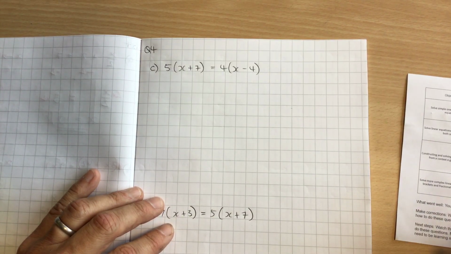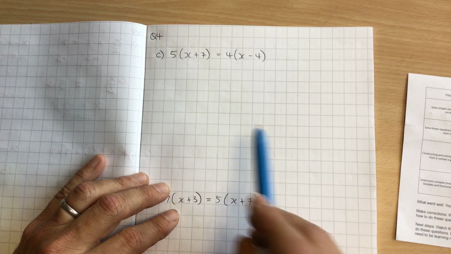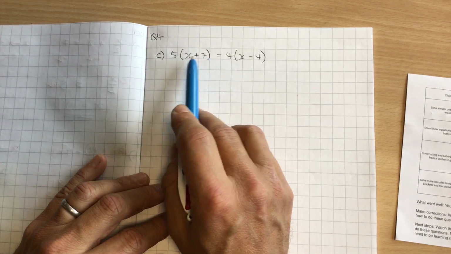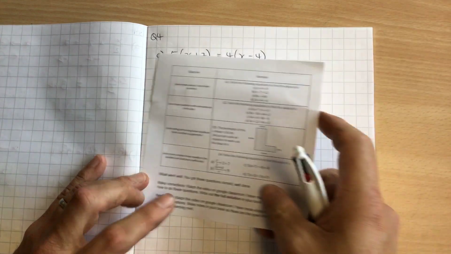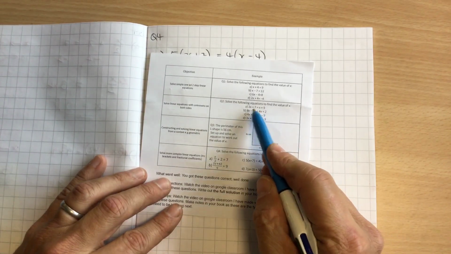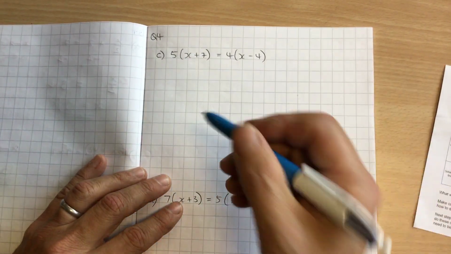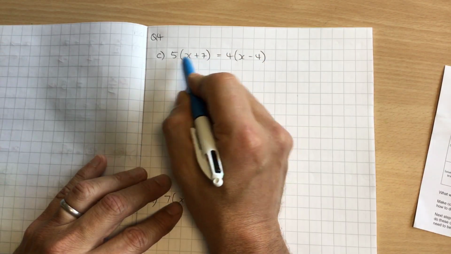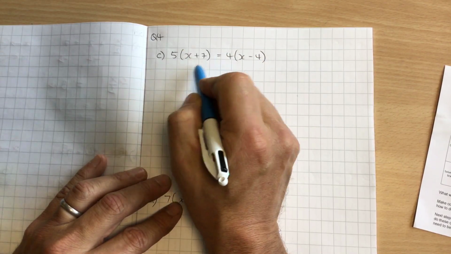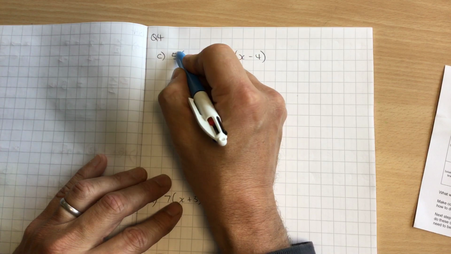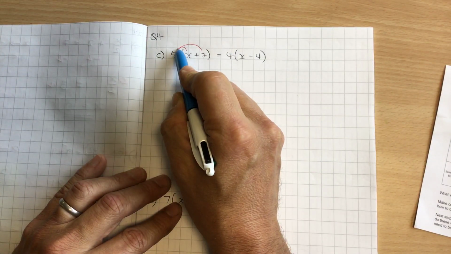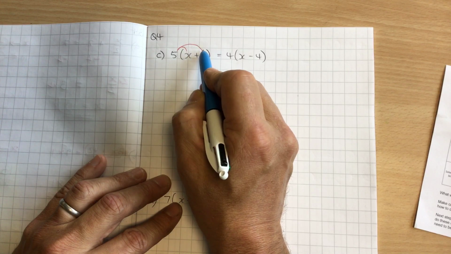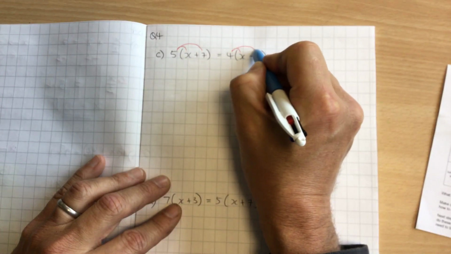Now, the only thing that makes this a little bit tricky or unusual is the fact that you've got brackets in here. But if you expand out the brackets, this is going to turn into the same kind of question that you've been seeing in question 2. So let's have a look at this. This 5 next to the bracket means 5 times everything in the bracket. To help me do this, I normally draw some little eyebrow looking things to show that I'm going to do 5 times x and then 5 times 7. And I'm going to do the same for this bracket as well.